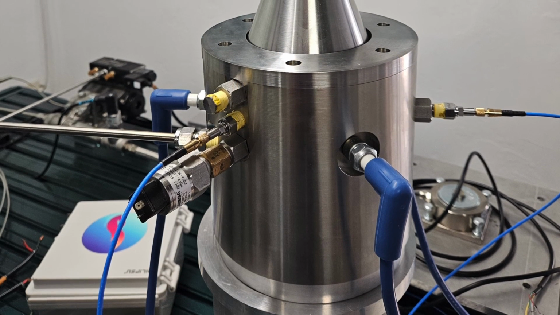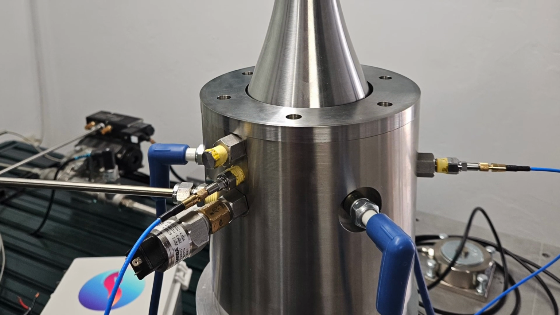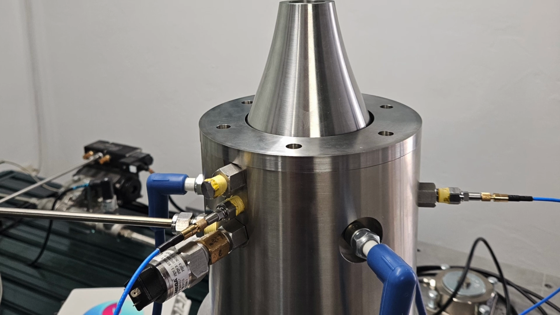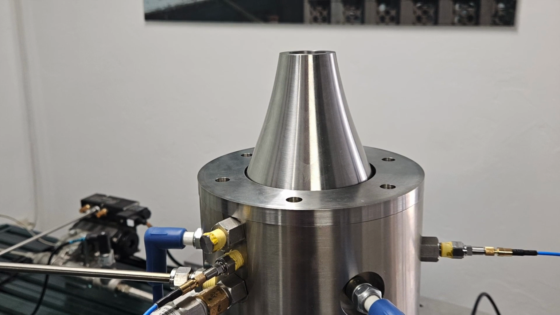With further research and development, integrating Aerospike nozzles with RDEs can have a notable improvement in propulsion efficiency. It can optimize thrust across a range of altitudes and have the potential for reduced fuel consumption and lower operational costs.